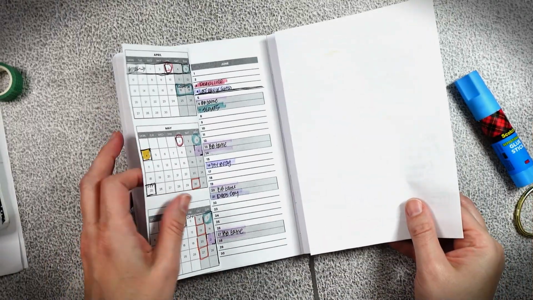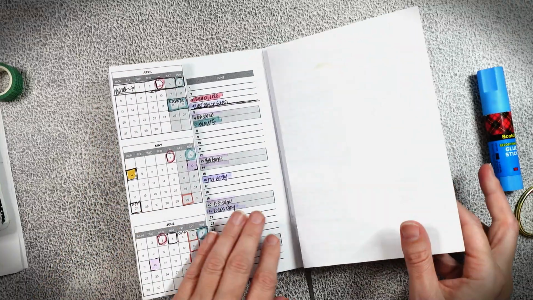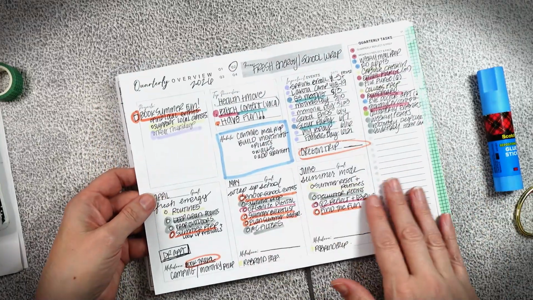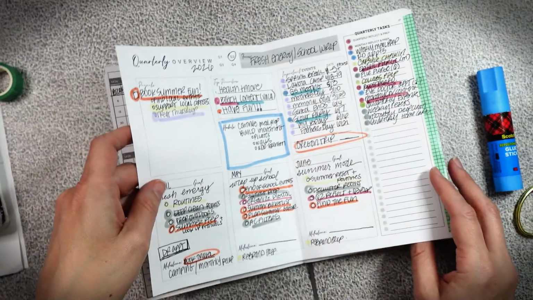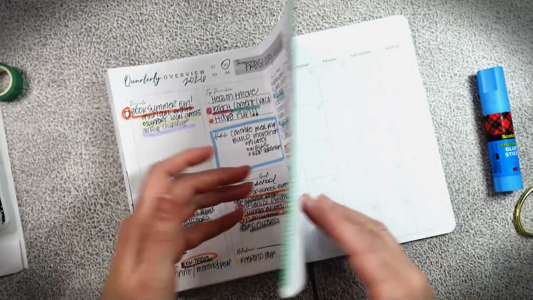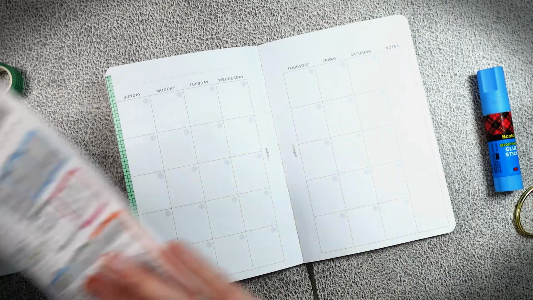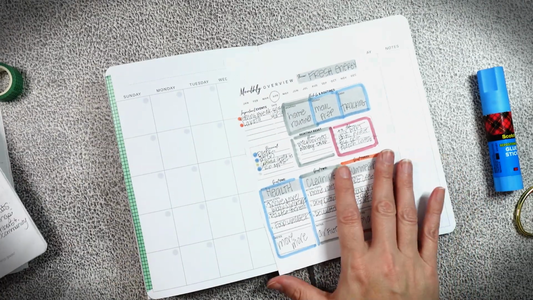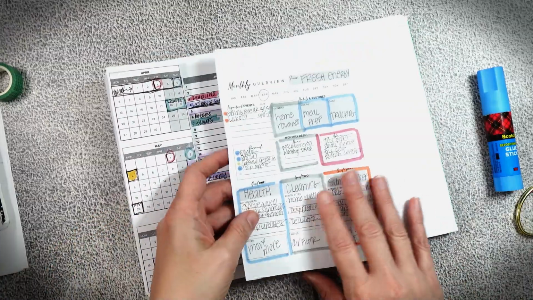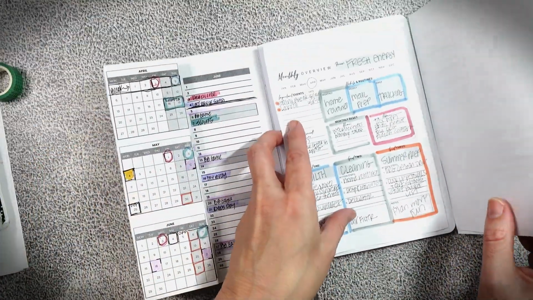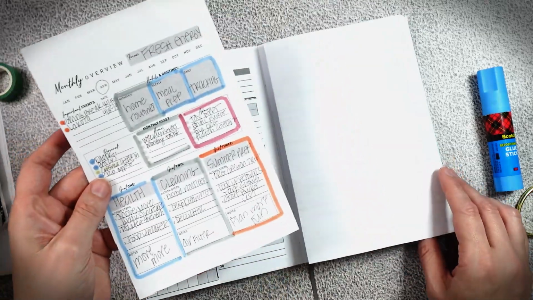Okay, I've glued in my quarter at a glance page into the front pocket of my companion notebook. I've also washi stripped in, I think they call this a tip-in, the quarterly overview. I'm just going to tuck in the monthly overview here for now. I guess I could glue it underneath here if I really wanted to have it there. I'm not really sure what I'm going to do with this yet.